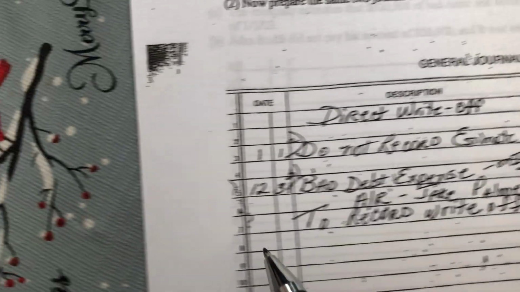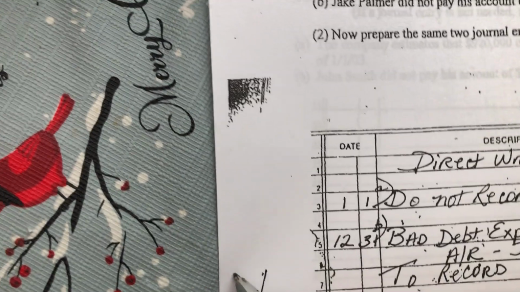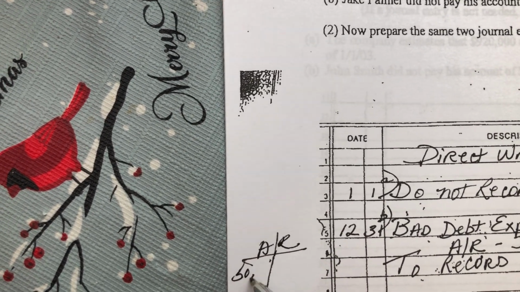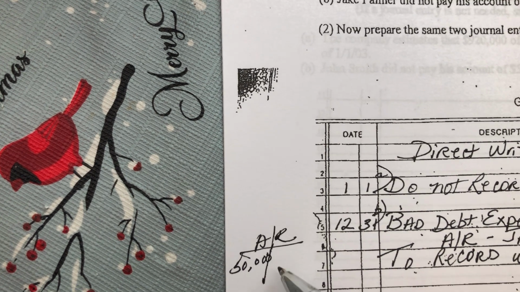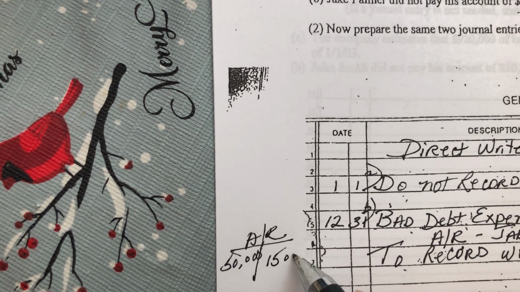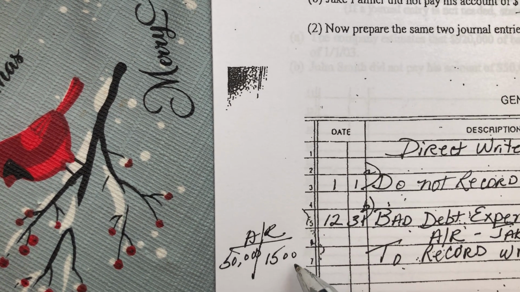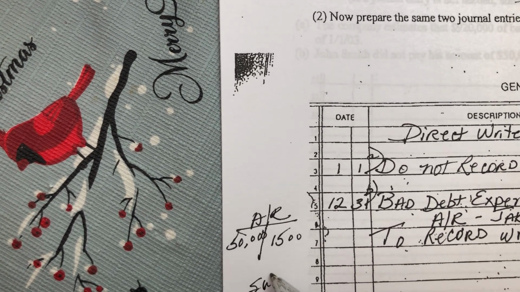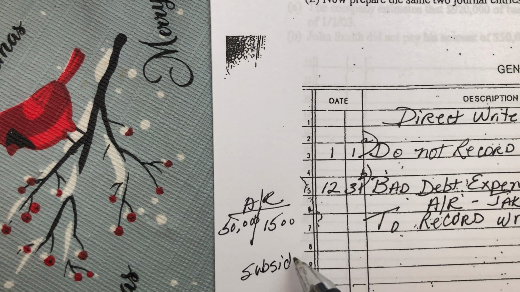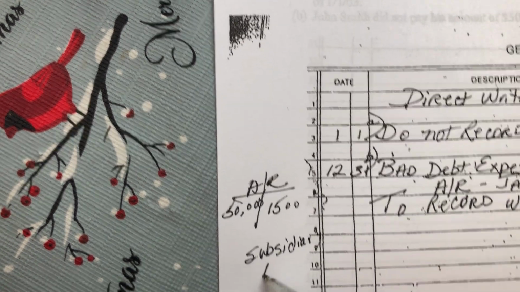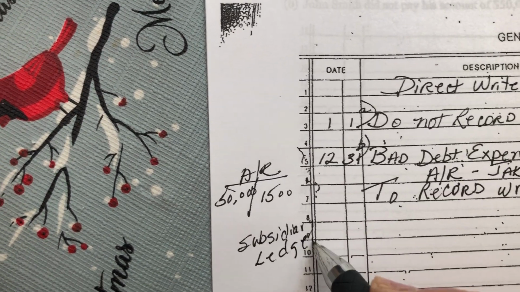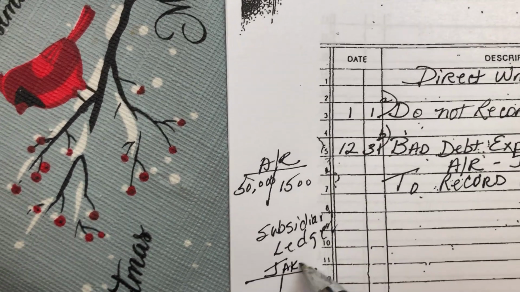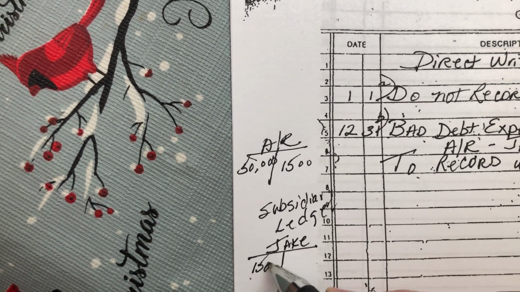So what happened here is you had an accounts receivable that had $50,000 in it. And what you just did is to write Jake off. And then there's a subsidiary ledger that has his name, and it shows that he owed $1,500.